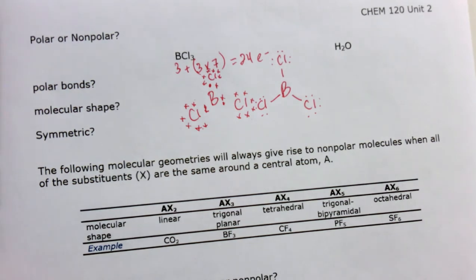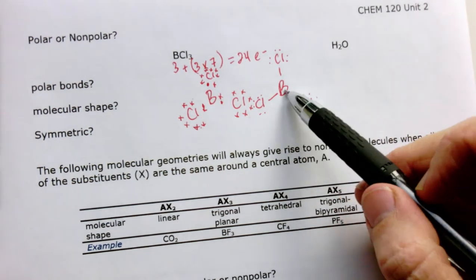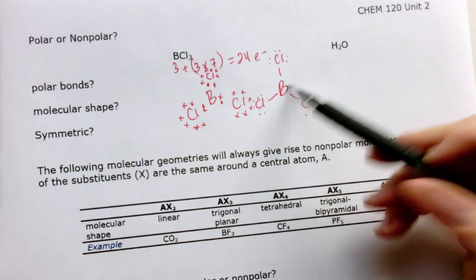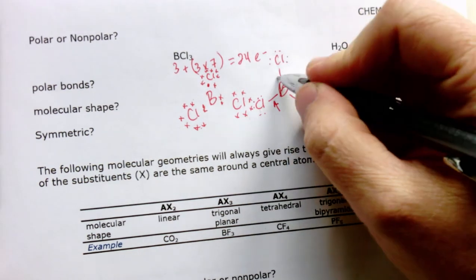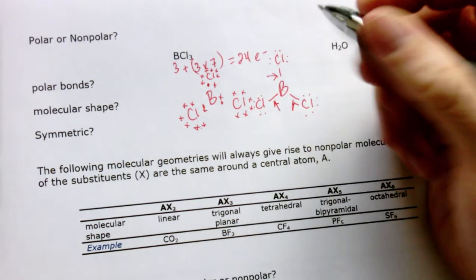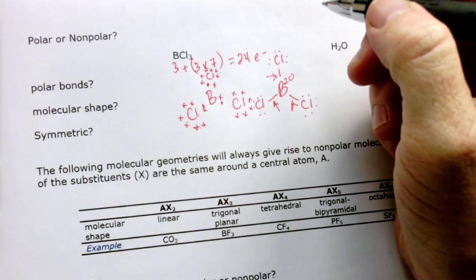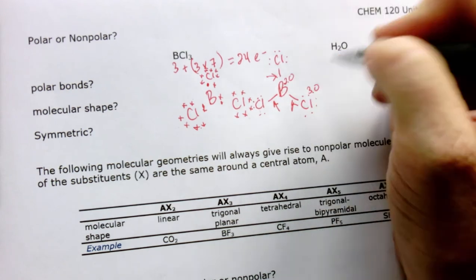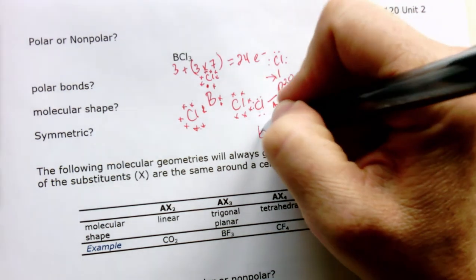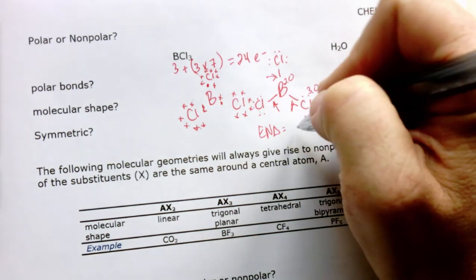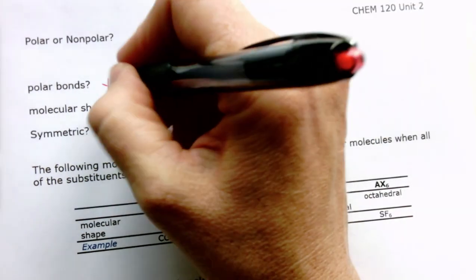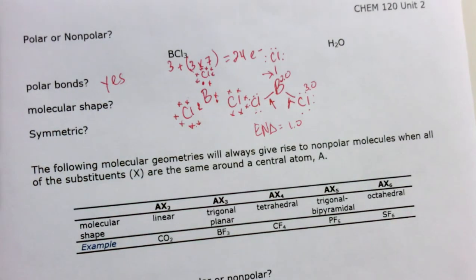Boron's one of those atoms that does not require an octet. Just happy with 6. Okay, so is there an electronegativity difference in this bond? Do we have polar bonds? We have the same bond all around. So let's look at that table of electronegativities. Boron is 2.0 and chlorine is 3.0. So the difference is 1.0. So yes, we have polar bonds.